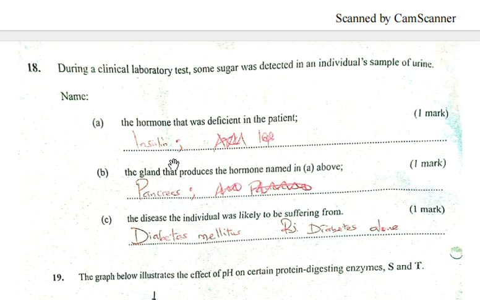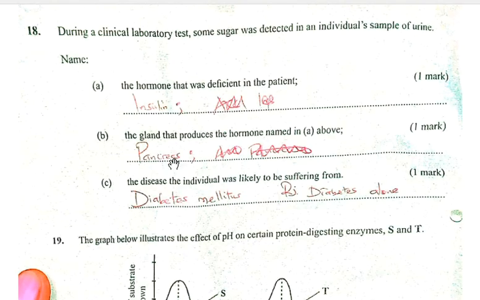Question 18. During a clinical lab test, some sugar was detected in an individual sample of urine. Name the hormone that was deficient in the patient, and that is insulin. The gland that produces the hormone above, and that is a pancreas, without an E at the end. The disease individual was likely to be suffering from, and that is diabetes mellitus.